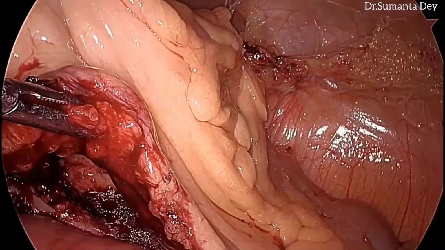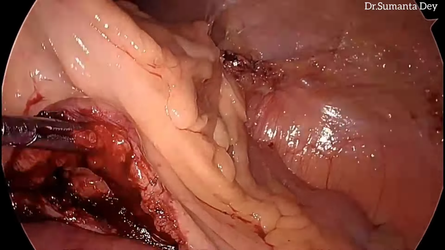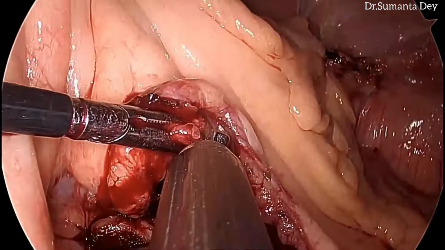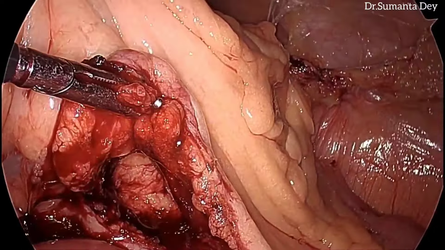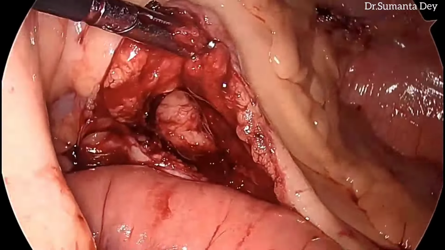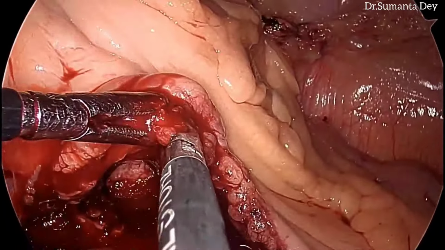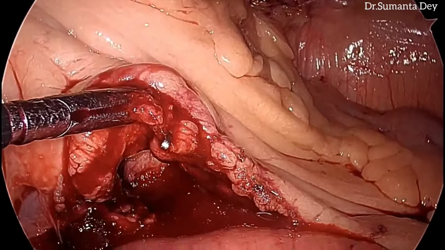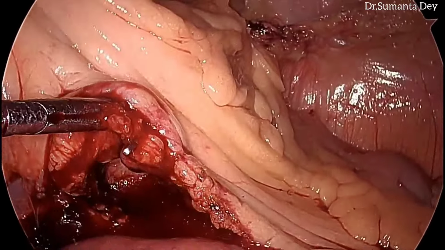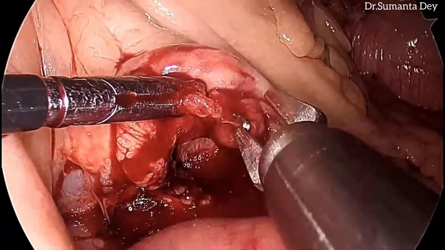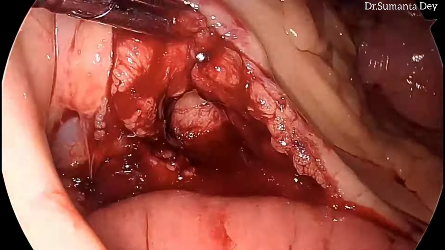During the process of dissection near the IMV, there was a branch of the artery of Moskowitz, and there was bleeding, a small spurter, so I clipped it. Initially one clip was applied, but there was bleeding, so I applied one more clip and the bleeding was controlled.